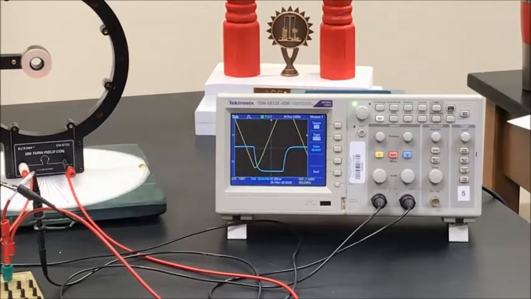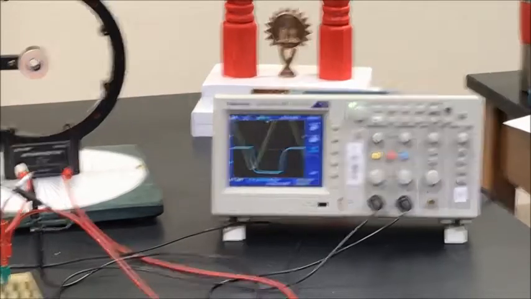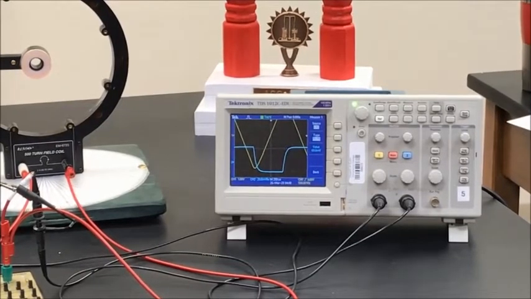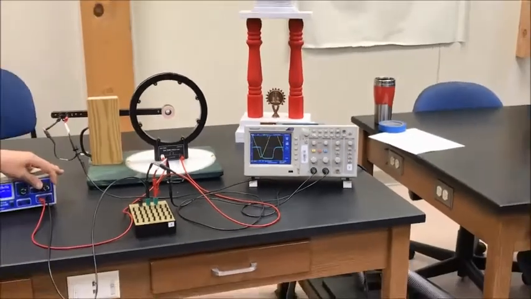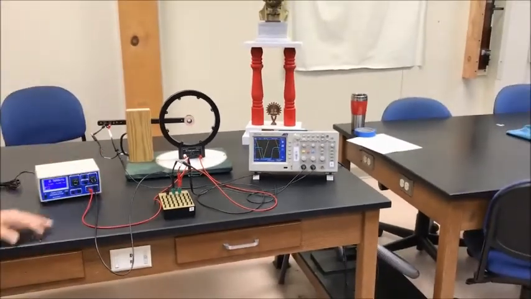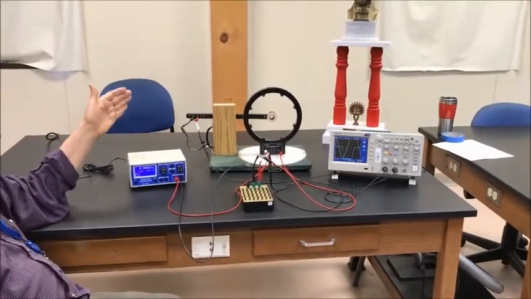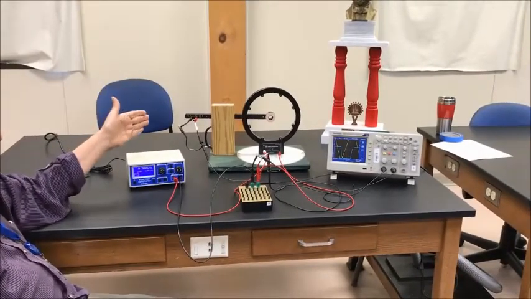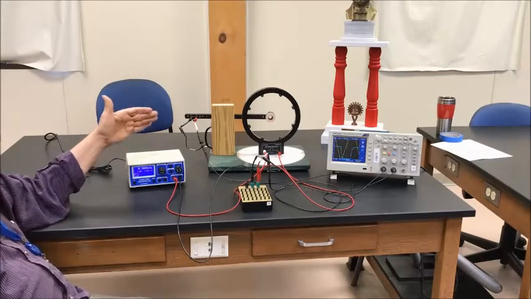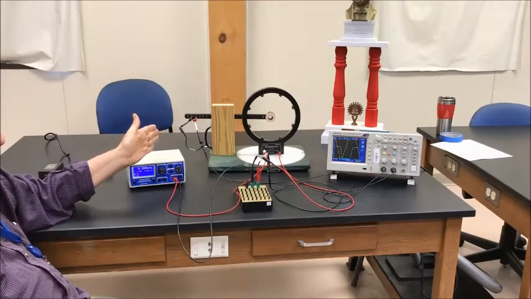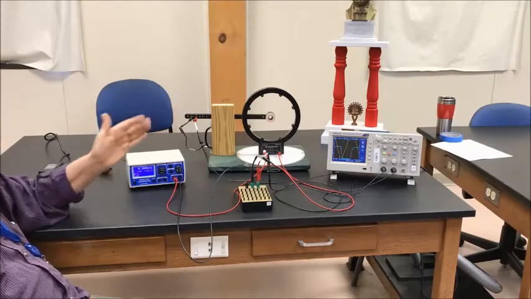Now, for part 2 of the experiment, we're going to leave the frequency at 500 hertz. We're going to leave the peak value of the input waveform at 7 volts. And now we're going to test the dependence of the peak output voltage developed according to Faraday's law as a function of the angle between the magnetic field direction and the direction of the axis of symmetry of the search coil.